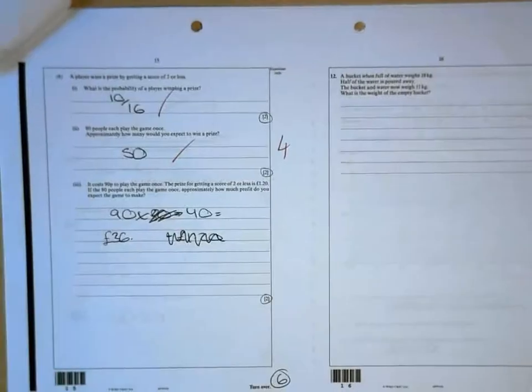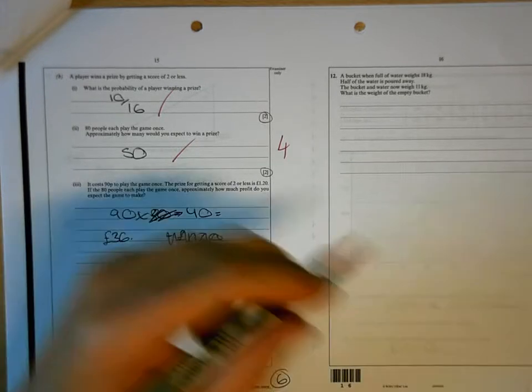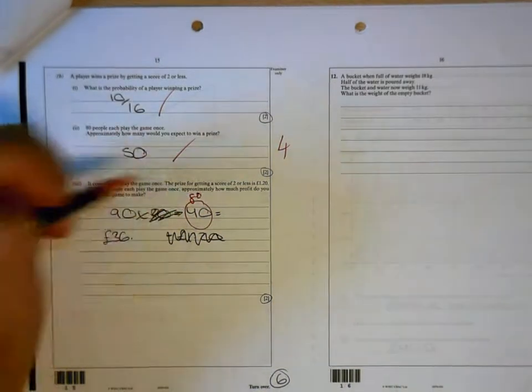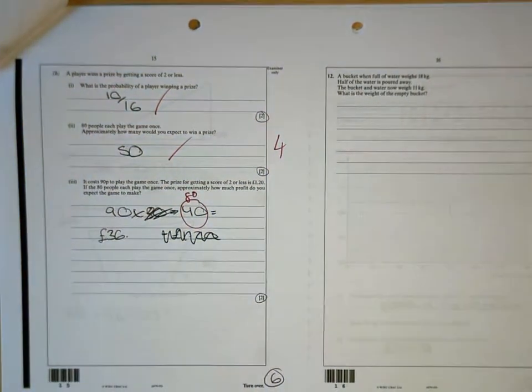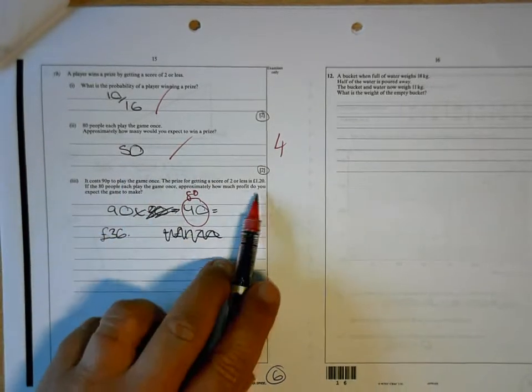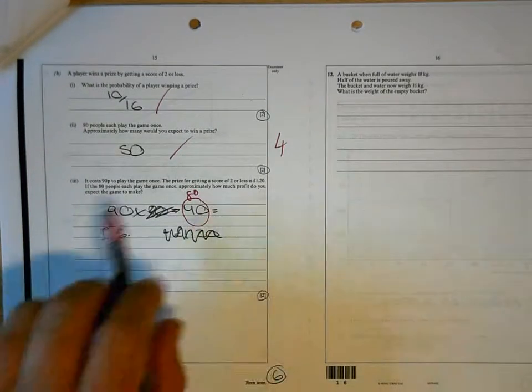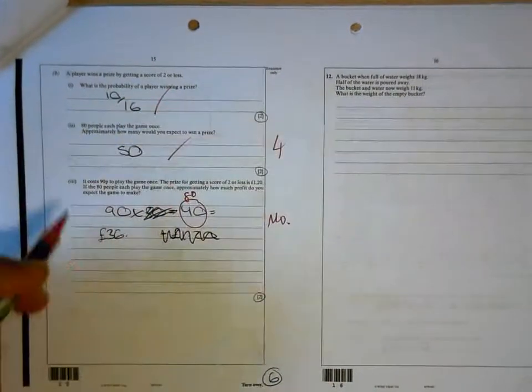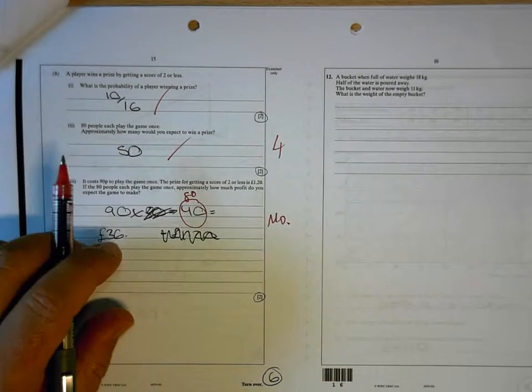That is correct as well. Well done. And then what have we got here? 90 lots of 40. Well, it shouldn't be 90 lots of 40. It should be 90 lots of 80, because 80 people are playing the game. Then you have to estimate how many, if 50 people win, how much money is going to be paid out. So your method is wrong there.